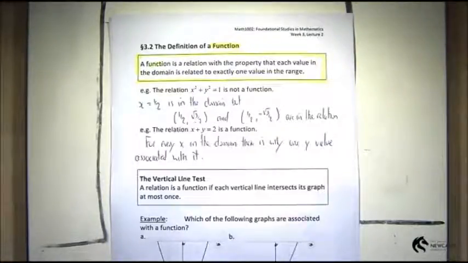And of course, if you have the graph of the relation, you can tell straight away whether it's the graph of a functional relation, because if I choose any value of x and draw a vertical line, if it's a function, it'll only ever cut that graph once. That's the y value associated with it.